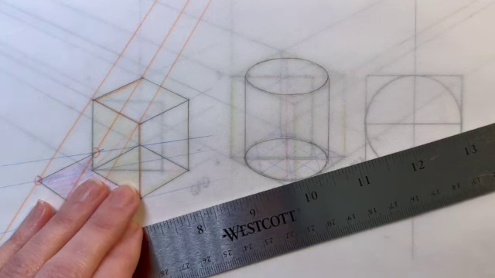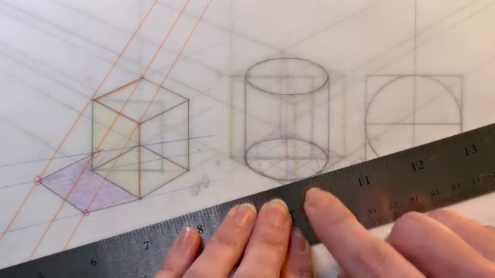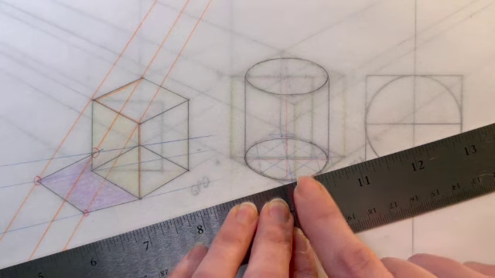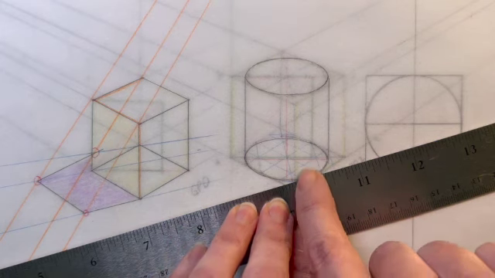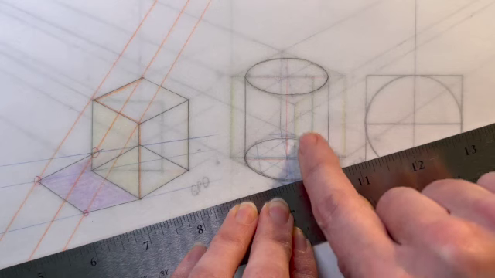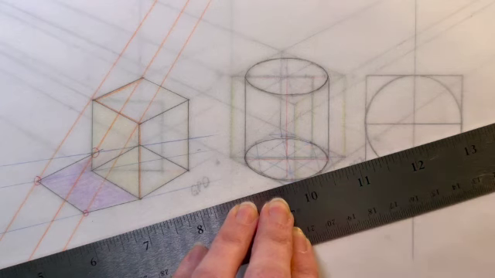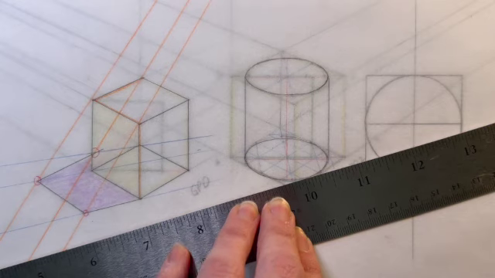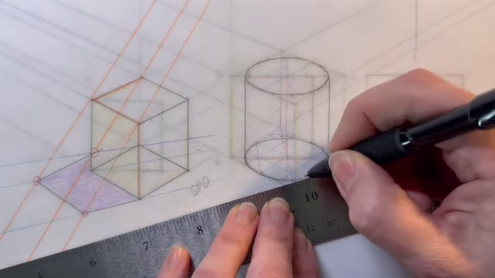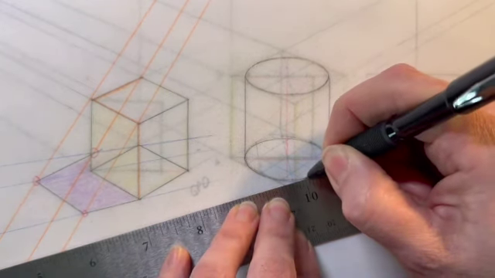Here's a close-up. We're going to indicate this point of contact because that will be the base of our very important vertical edge of shadow or terminator or edge of illumination. So I'm marking that right there.